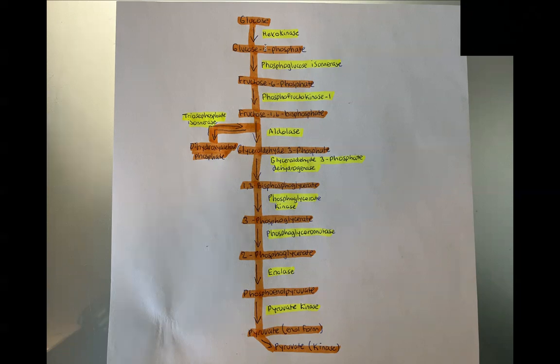So now from glucose 6-phosphate, you go to fructose 6-phosphate. And that step is step number 2 from stage 1. Step number 2 is an isomerase. And as you can see, you need a phosphoglucose isomerase for that conversion.